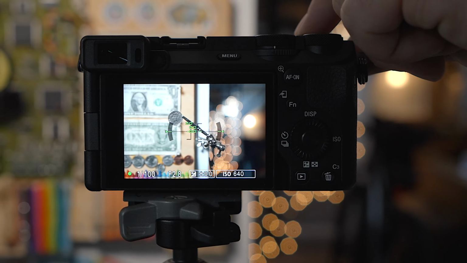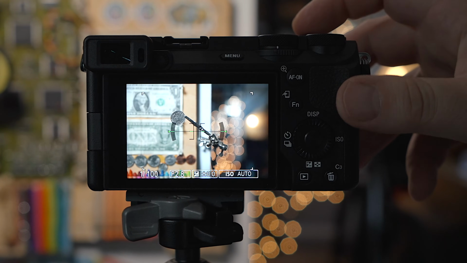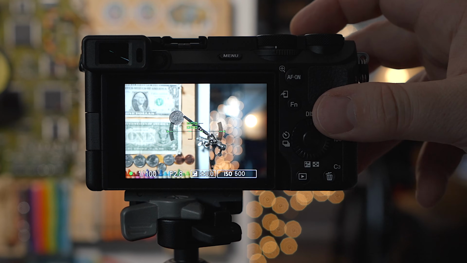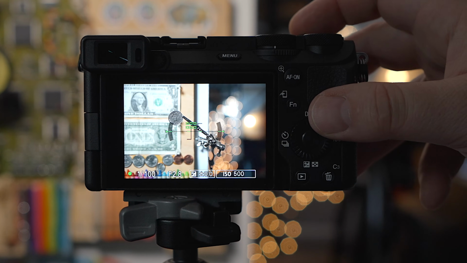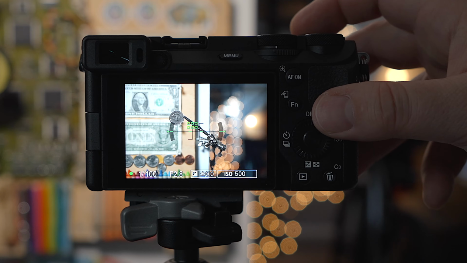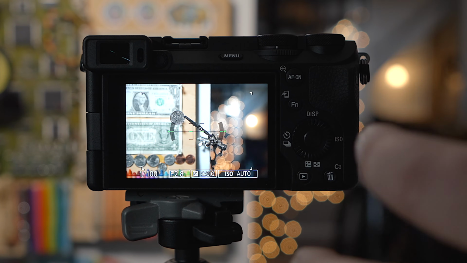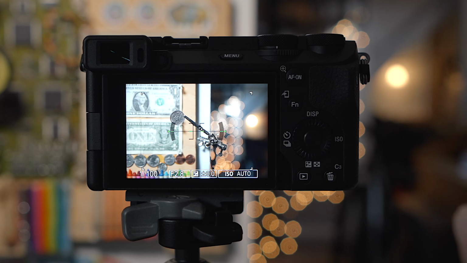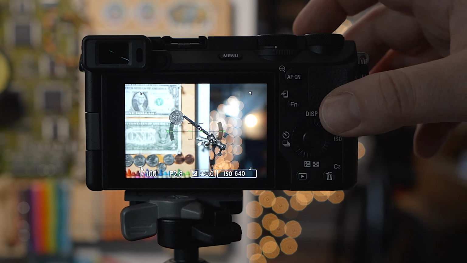That's the key difference. Now what's cool about AFS is it allows you to focus on something and then reframe the shot. So I can focus and then move the camera and the focus won't change. So it's very helpful if you're trying to focus on a flower or something, for example, and then you want to move the camera to get some background element in there. This is a good way to do it.